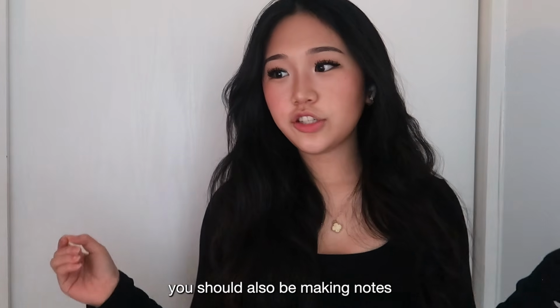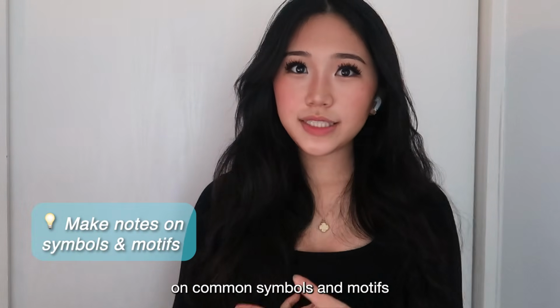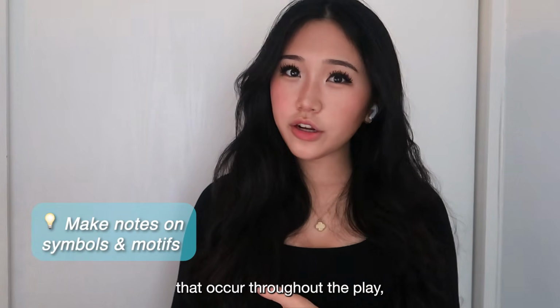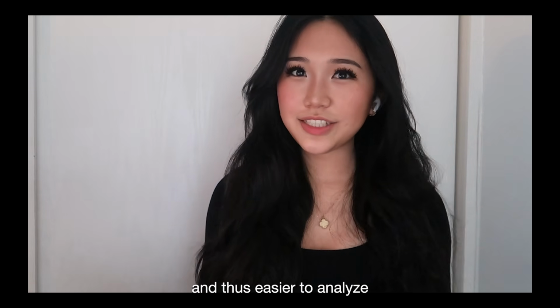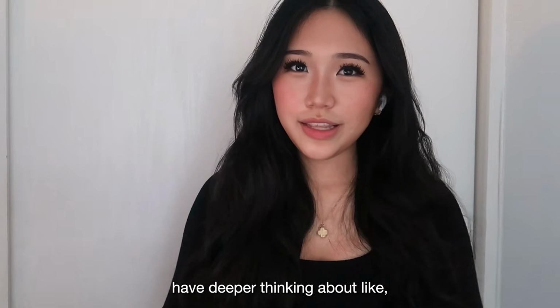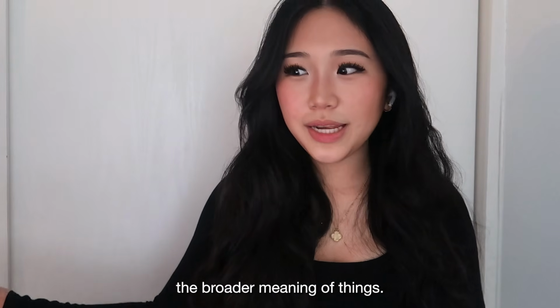And other than that, you should also be making notes on common symbols and motifs that occur throughout the play, since they'll be quite relevant to the play and thus easier to analyze, and show that you have deeper thinking about the broader meaning of things.